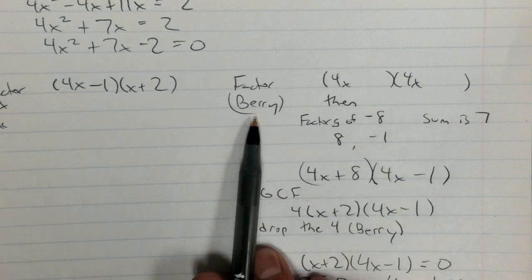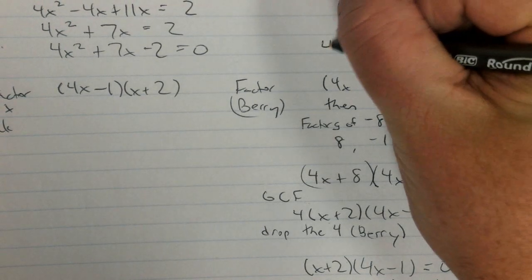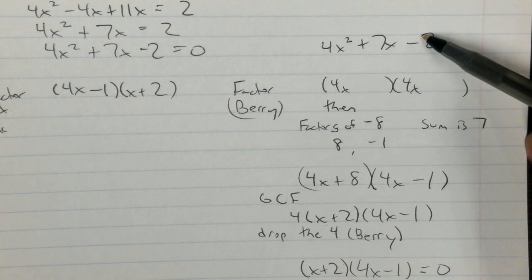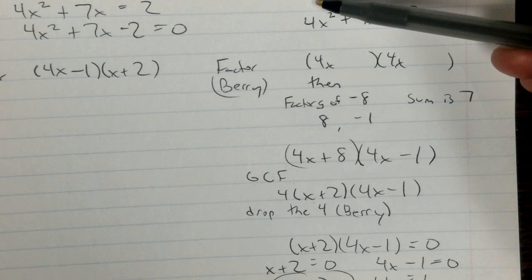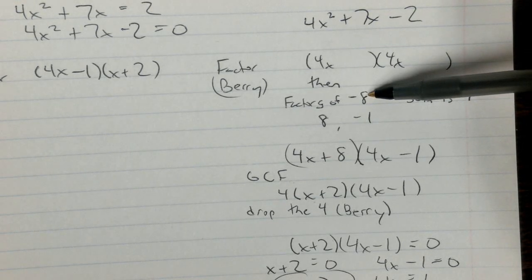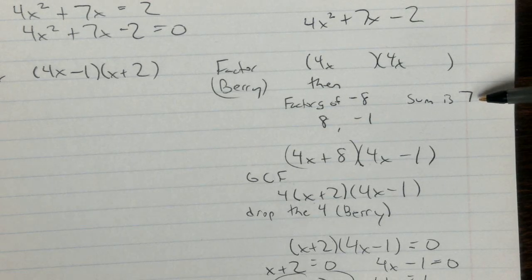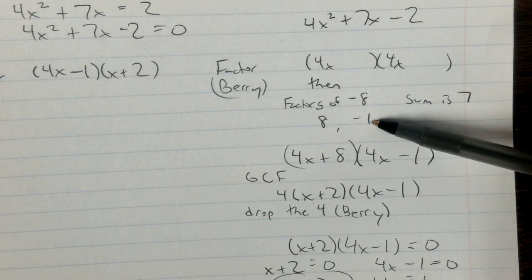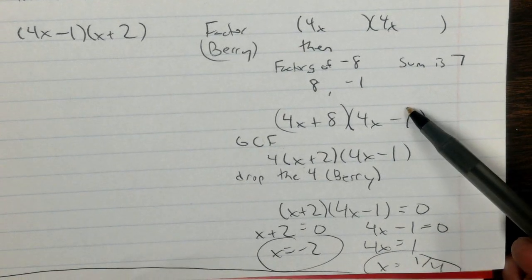So for the last time on the Berry method, if you have your 4x squared plus 7x minus 2, your first step would be, say it's 4x and 4x, then 4 times negative 2 is negative 8, so you want your factors of negative 8, and you want your sum to be 7. So that means you have to have a positive 8 and a negative 1. And so then you're going to have 4x plus 8 and 4x minus 1.